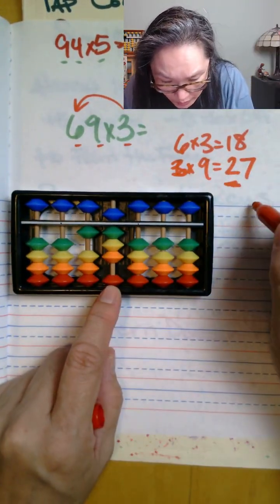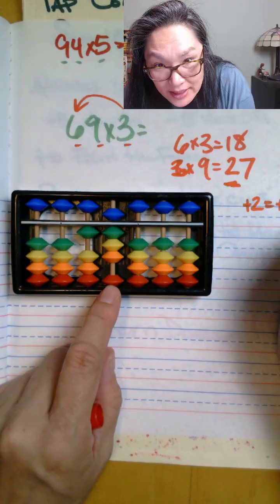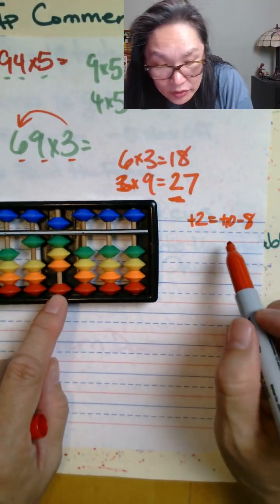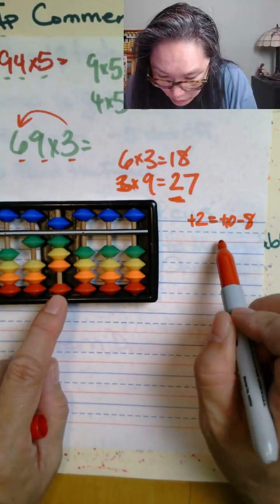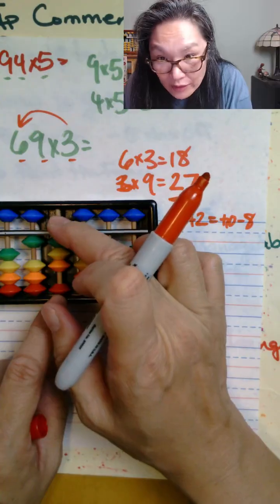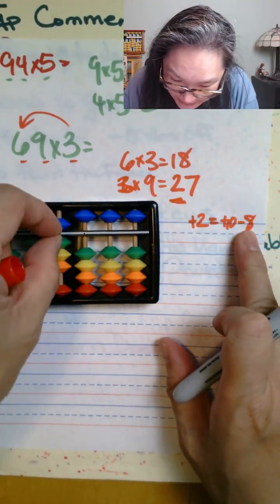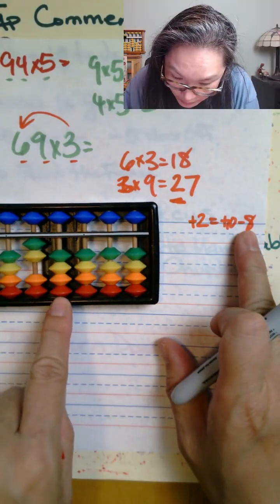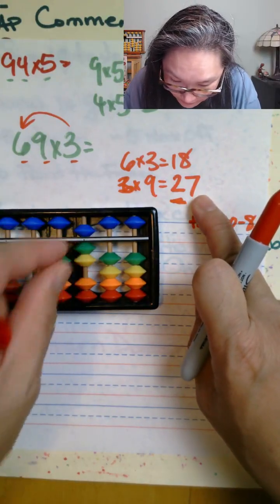So what do I do? Plus the 2 is equal to plus the 10 minus 8. That's what I have to do. This is a making-of-10 formula. How do I know? Because I can't use the 5. So I've got to go plus the 10 and then minus the 8. That is what I did with the 2. Don't forget your 7. So I add my 7.